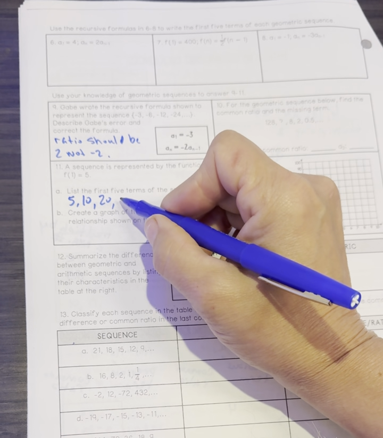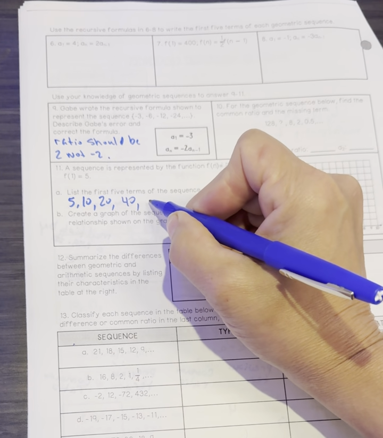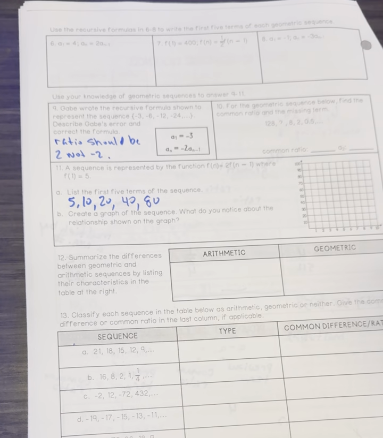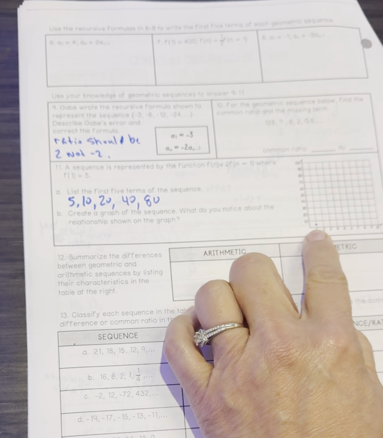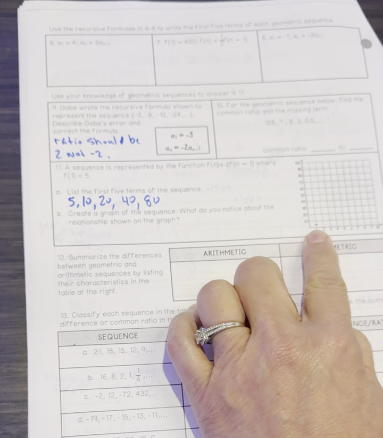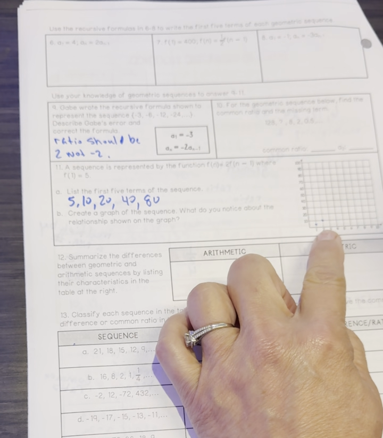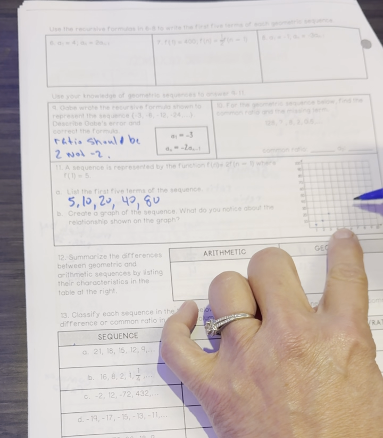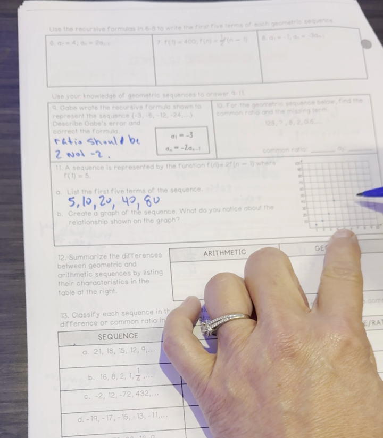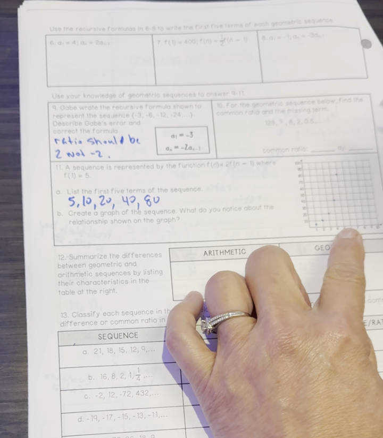We need 2 more. 40 and 80. So 1 is 5, 2 is 10, 3 is 20, 4 is 40, and 5 is 80.